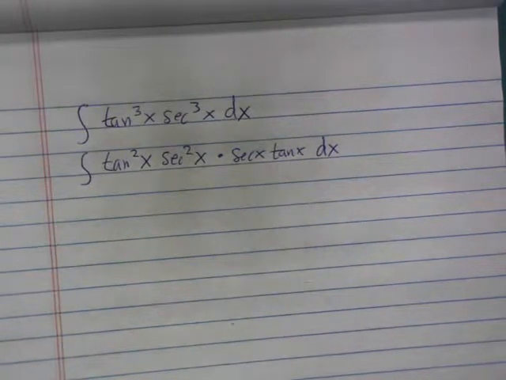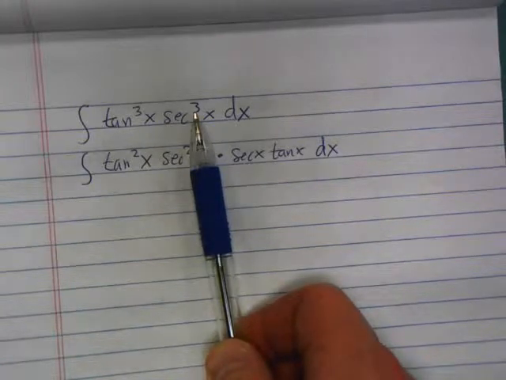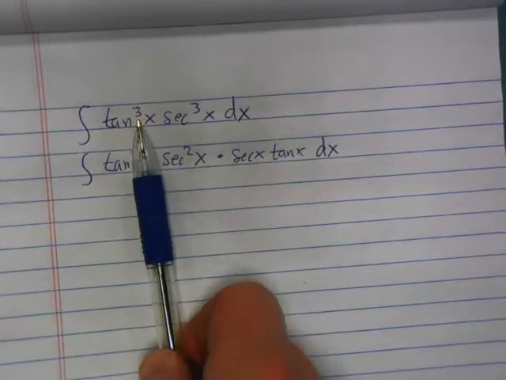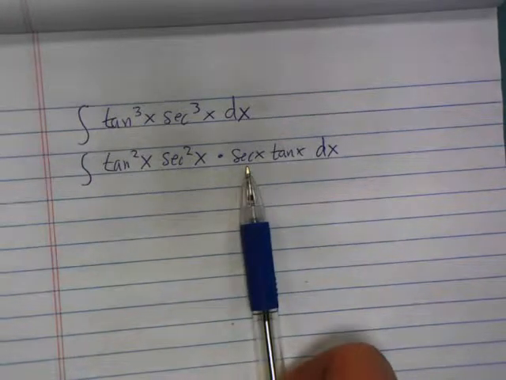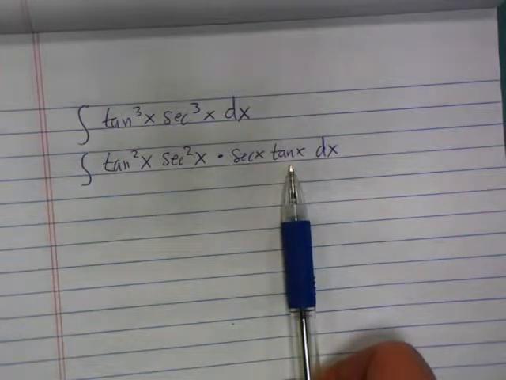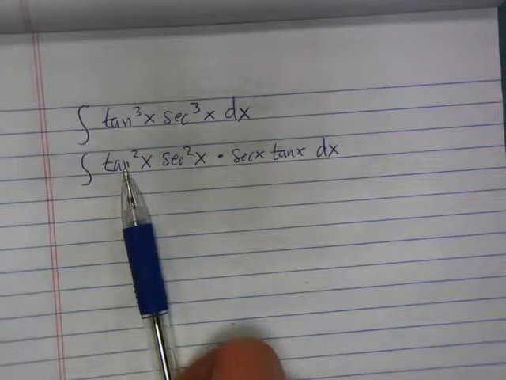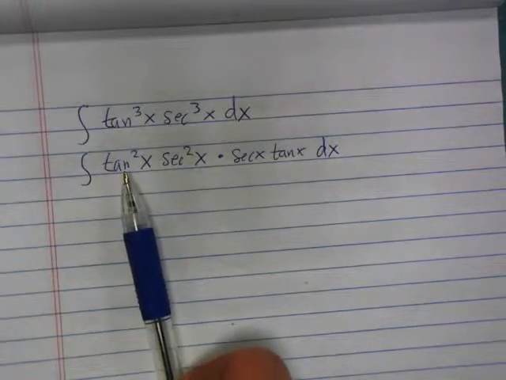All right. So here are your rules with secants and tangents. First, you look for secant to be even. If secant is not even, you need tangent to be odd. And if tangent is odd, you're going to pull out one secant and one tangent. And how's that going to help? What are you going to do with this tangent squared over here? You're going to use your Pythagorean theorem to change that to a secant squared.